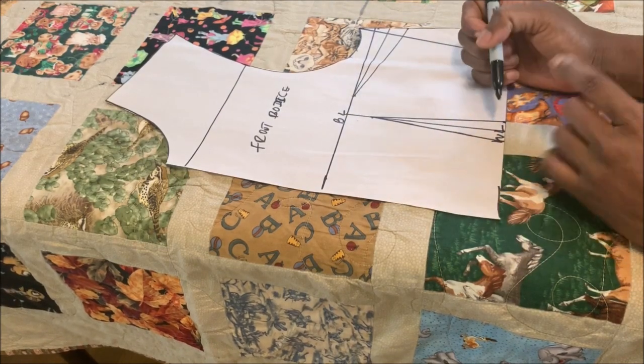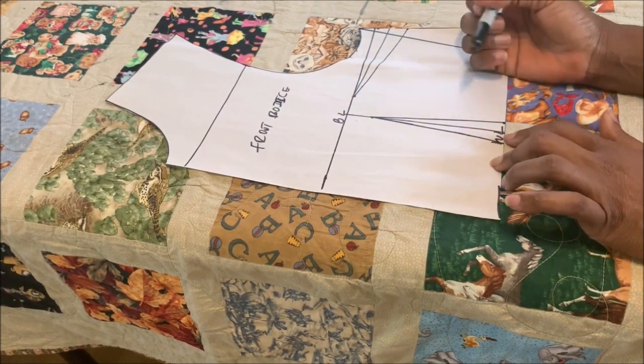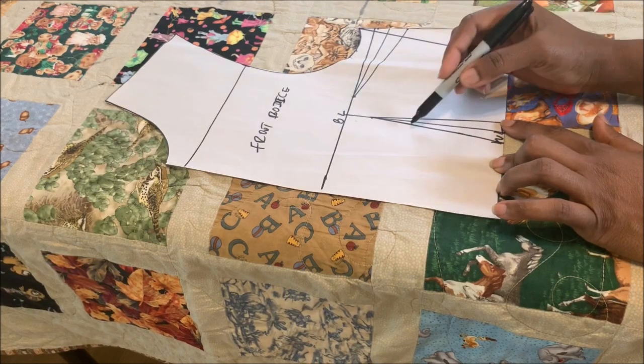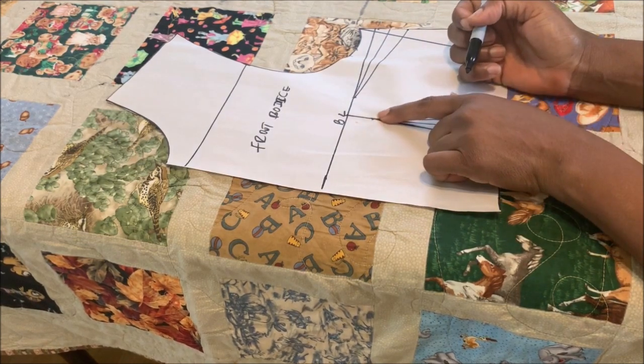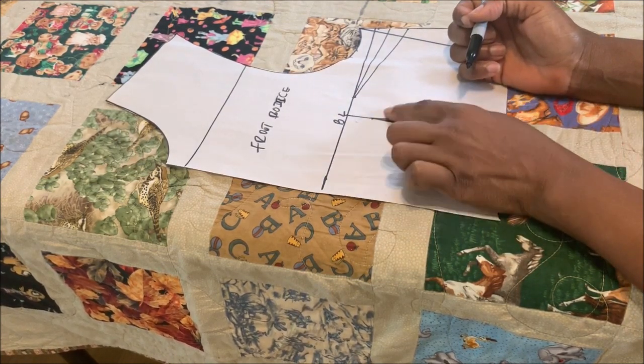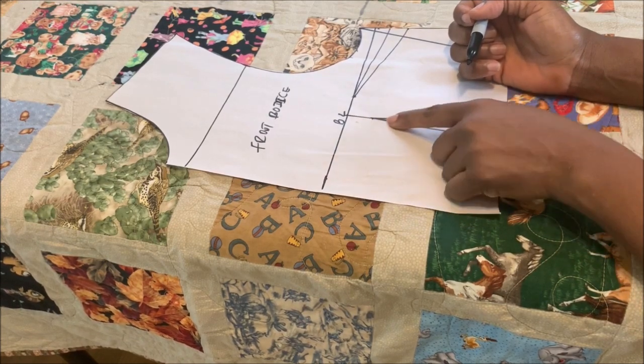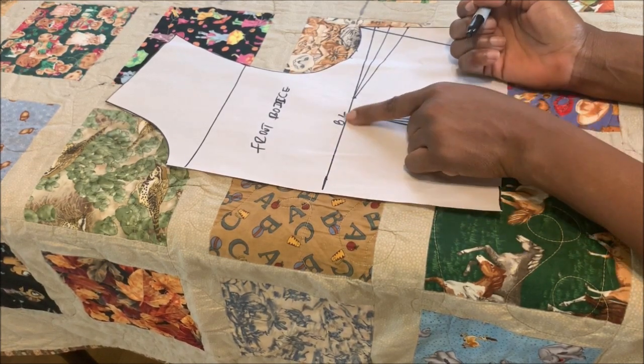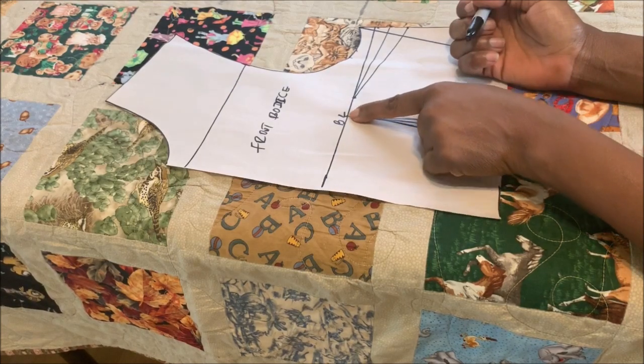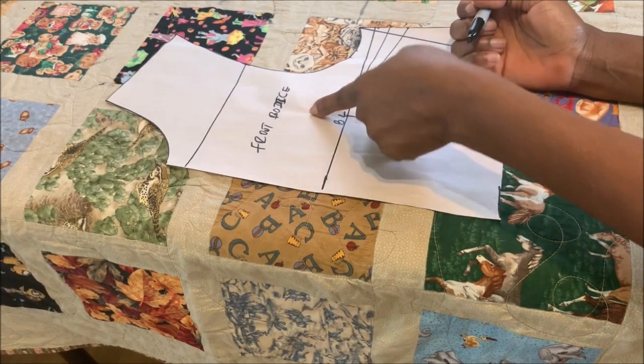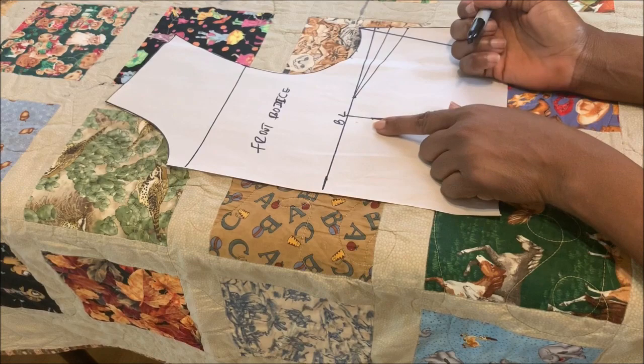Also, the waist dart is going to be the same, but the front bodice, the waist dart starts 1 inch below the bust line, but for the back bodice it's going to start from 2 inches above the bust line.